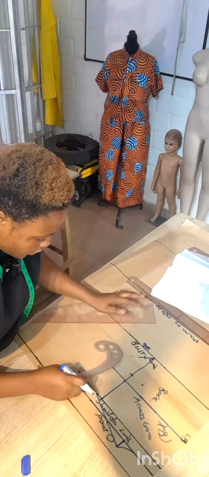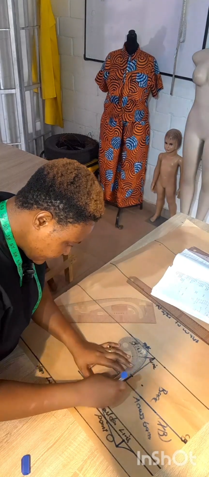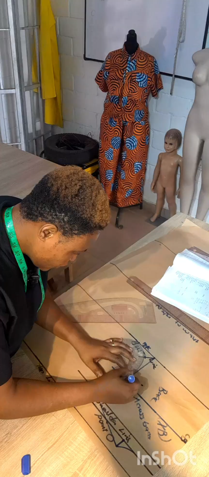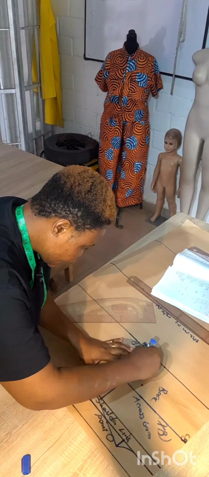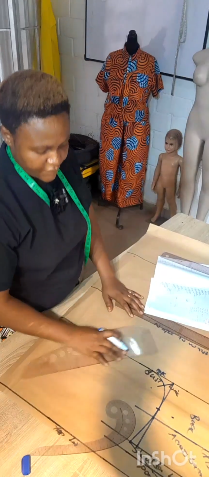You are going to take your curve this way. First, you connect the shoulder tip to this 3 cm. Then again, you find a way to place your curve. Make sure you connect from there again, the 3 cm to the back up, passing the 3 cm on the diagonal line. Hope you can see it very well.